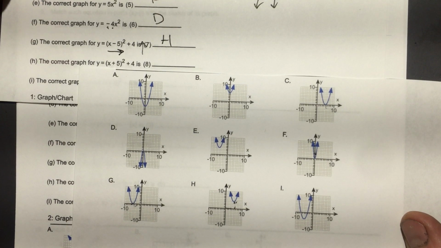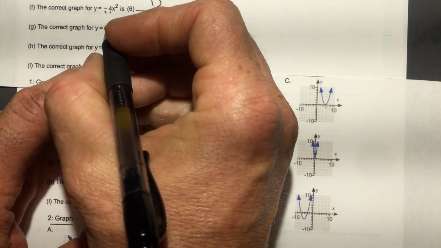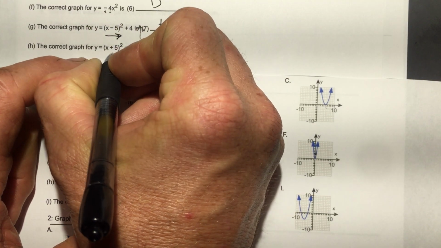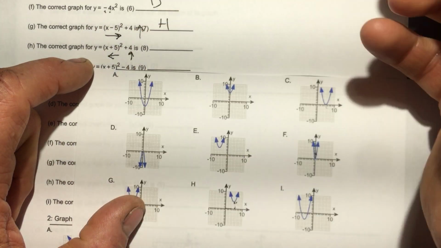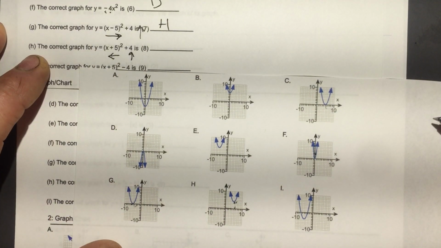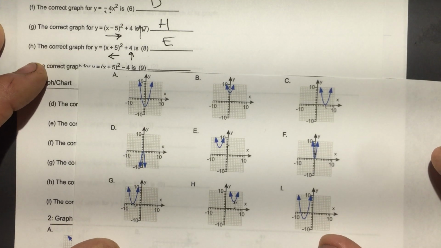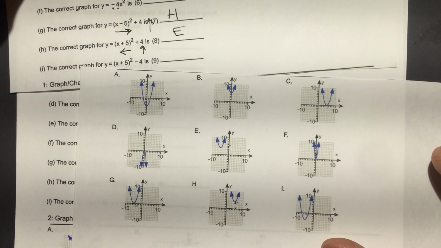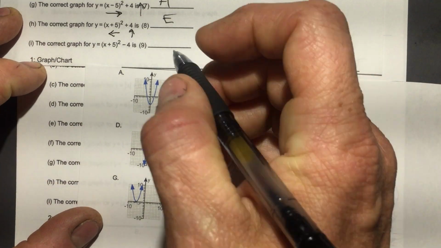All right, what about the next one here? All right, we've got 2 transformations. Now this is horizontal, which is going to go this way 5 and up 4. So it goes to the left 5 and up 4. Okay, that looks like E. And then here's my last one right here. Okay, we've got 2 transformations again.